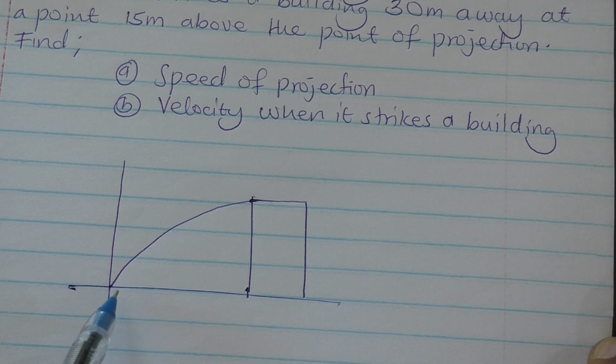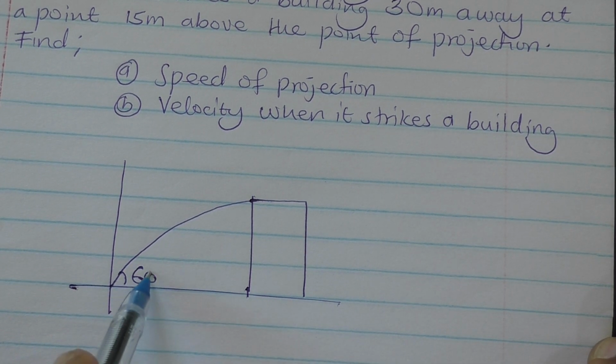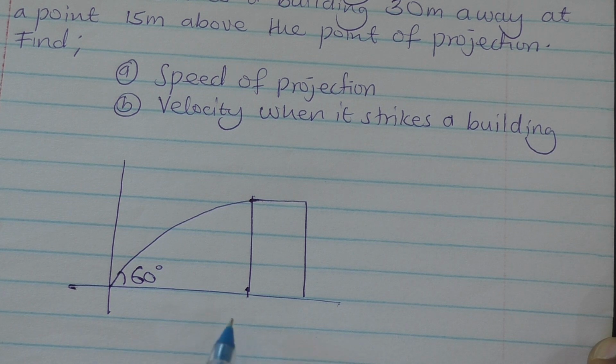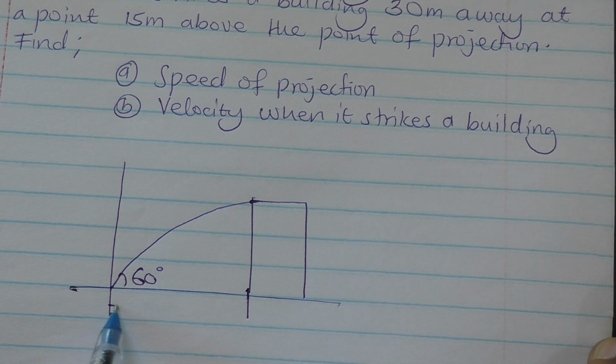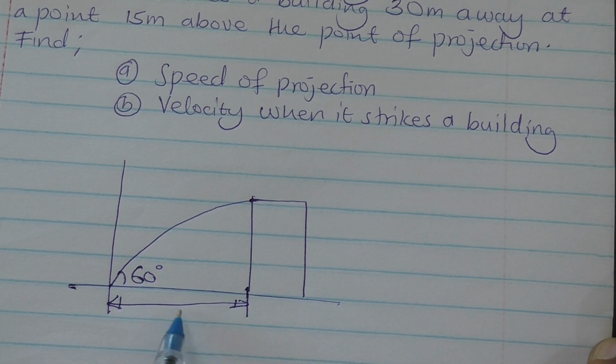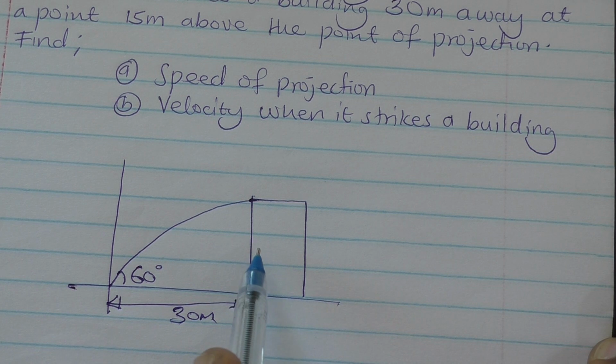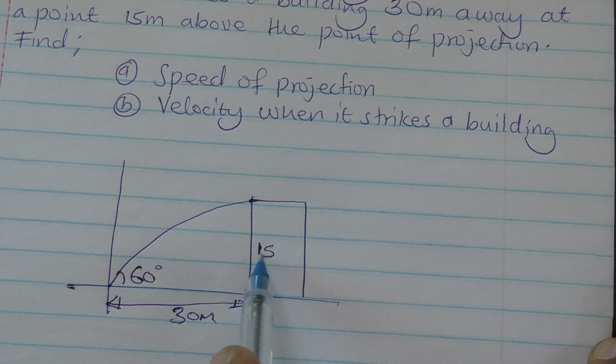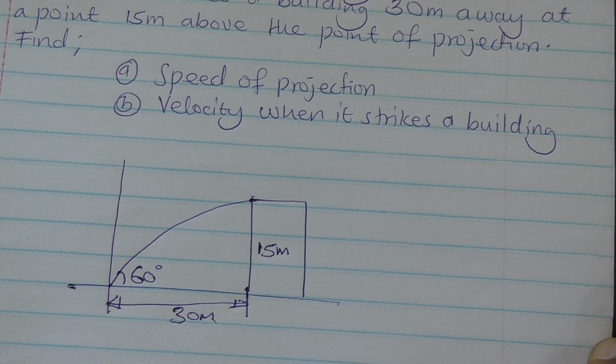So it is projected at an angle of 60 and the building is 30 meters away and the building is 15 meters above the point of projection.